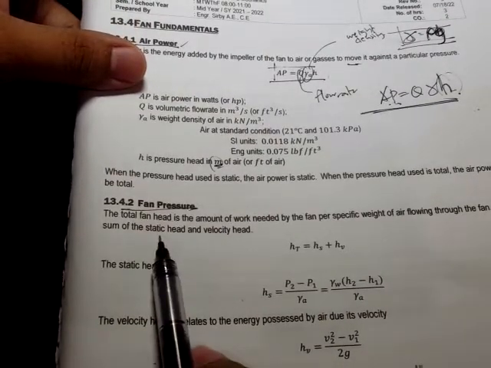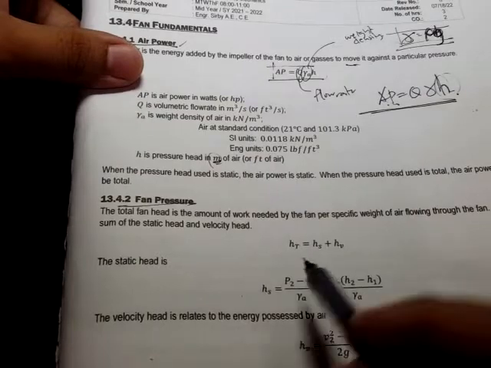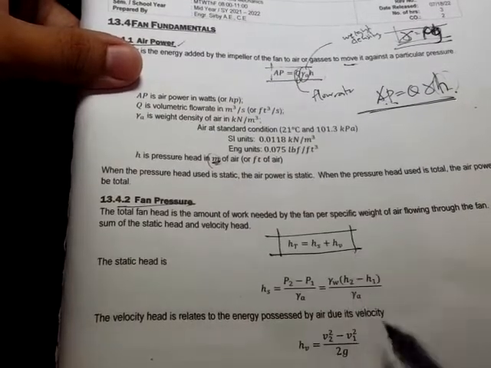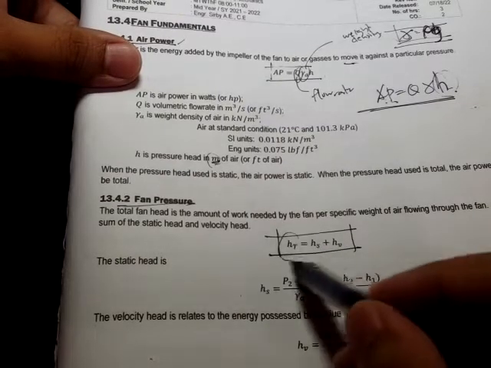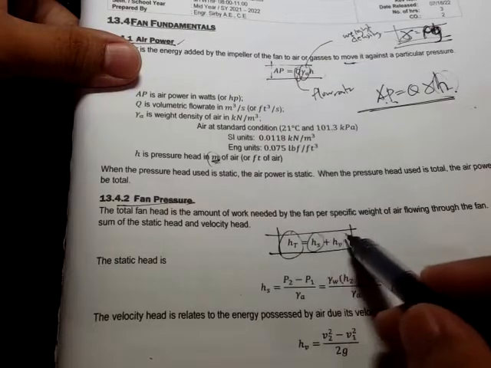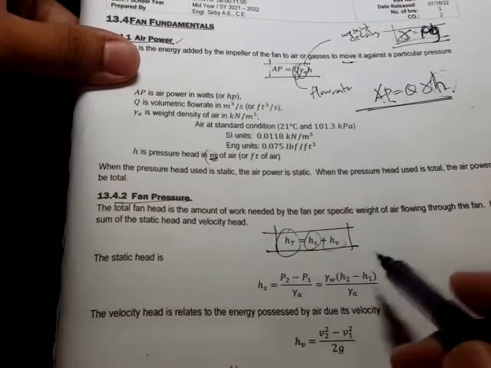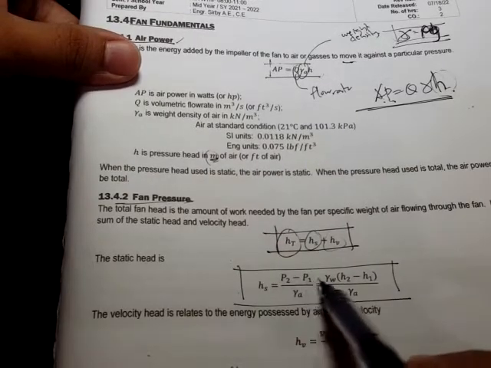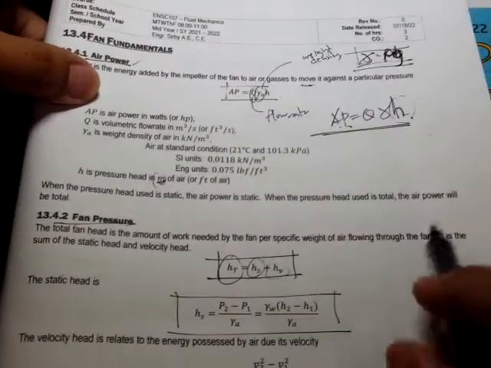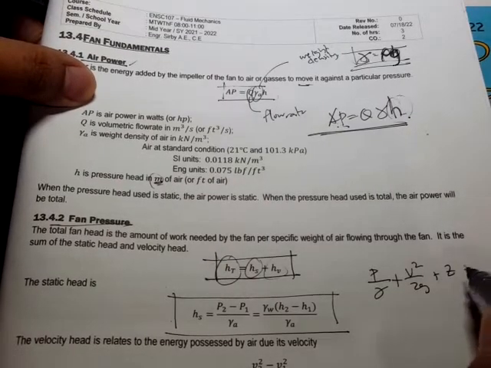The total fan head is the amount of work needed by the fan per specific rate of air flowing through the fan. The total head simply consists of the static head plus the velocity head, just like Bernoulli's equation. And for the static head, we have here the equation. It can be in pressure, right? Recall this equation: plus v squared over 2g plus z.